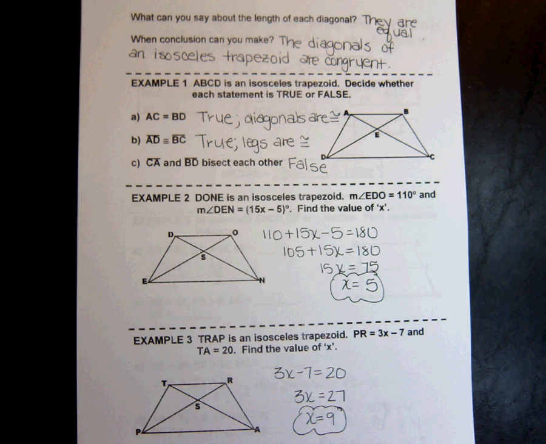What can you say about the length of each diagonal? Well, the diagonals are equal to each other, and therefore it is an isosceles trapezoid, because in an isosceles trapezoid the diagonals are congruent.